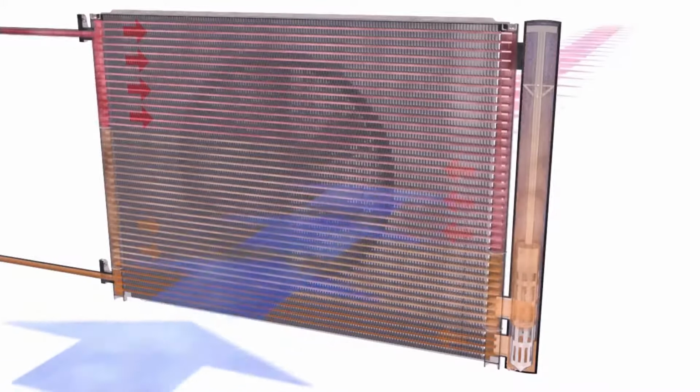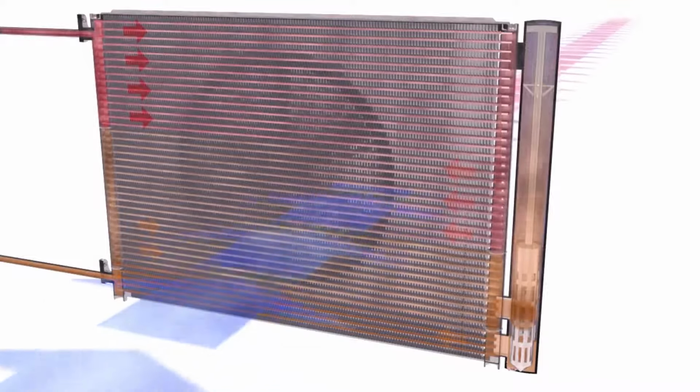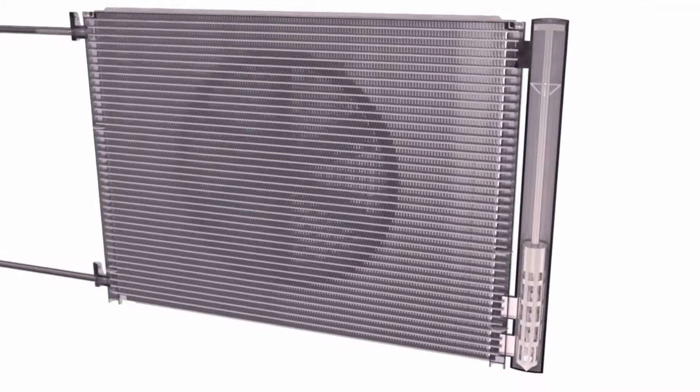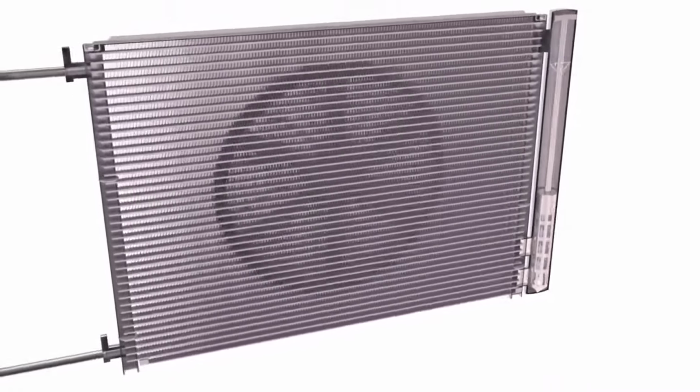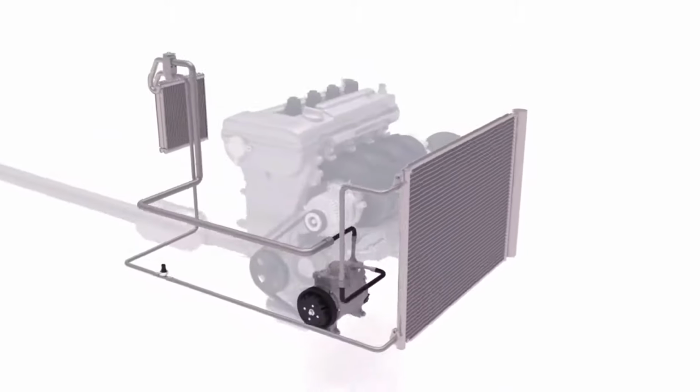The liquid refrigerant then receives additional cooling in the subcooling section, where the heat energy contained in the liquid refrigerant is again released through the condenser fins to the air. This further reduces the temperature and improves the overall cooling performance.